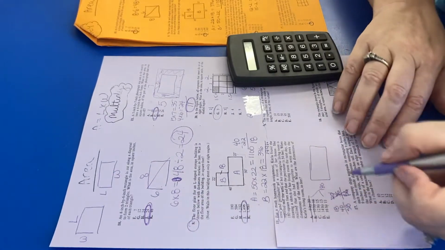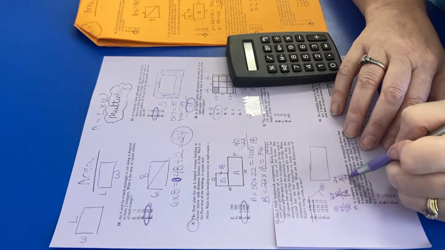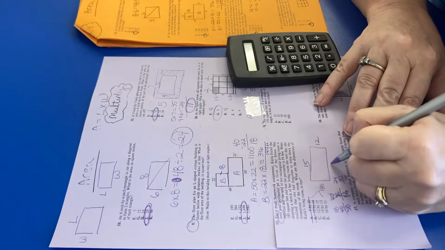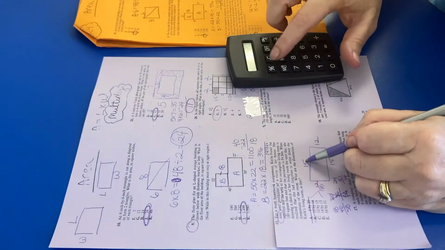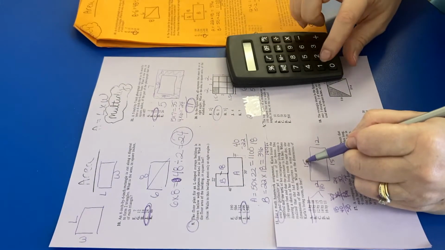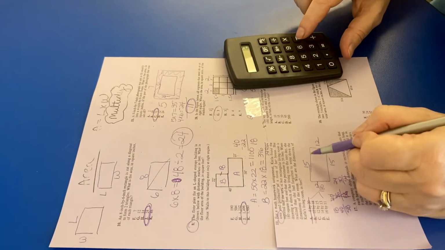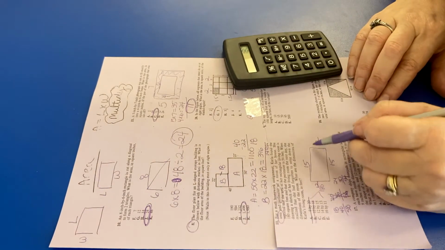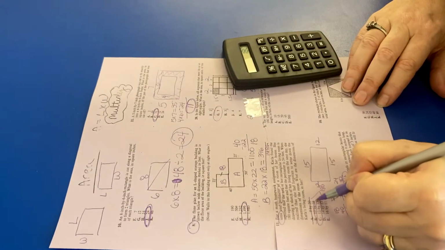12 by 15. That would be 24, and 30. That makes 54. Okay, so we add, so it would be 15, 12, 15, and 12, and we know that 12 times the 15 is the 180. We can do that on our calculator. 12 times 15 equals 180, and then if we add them all together, it's going to equal the 54. So we're good. We know it's going to be C.